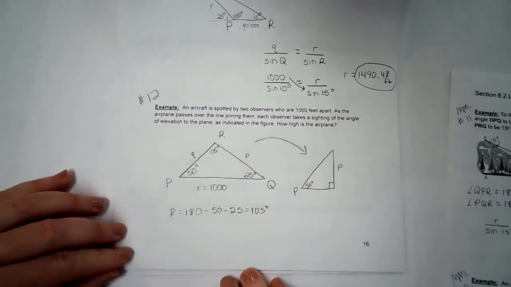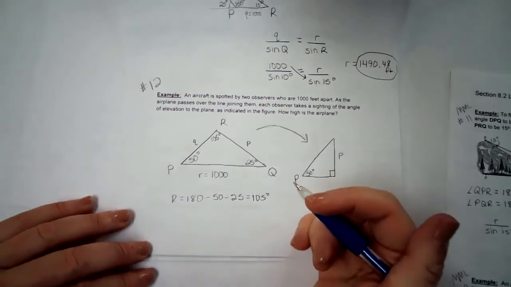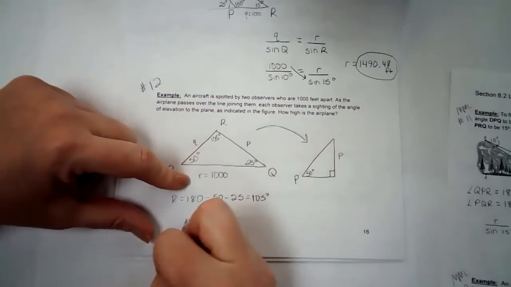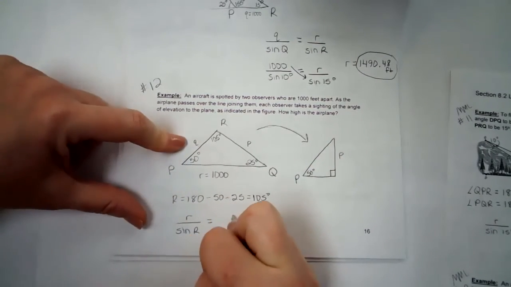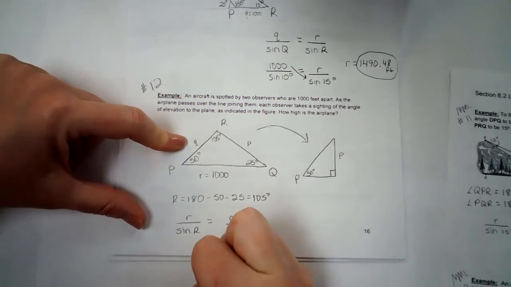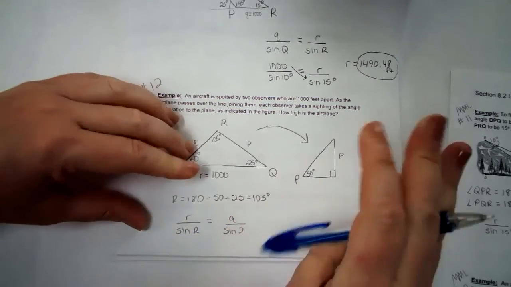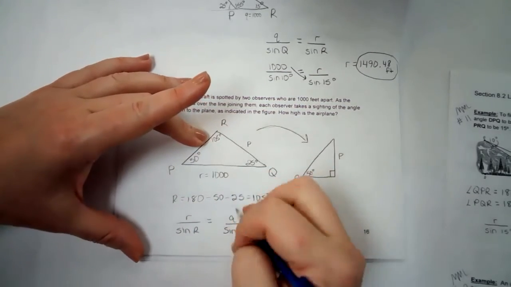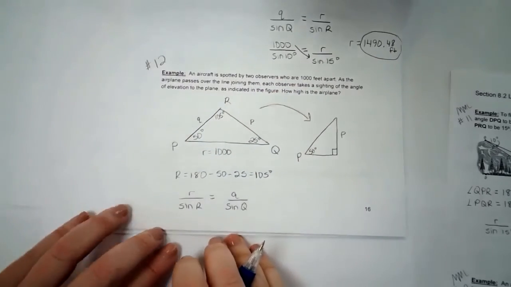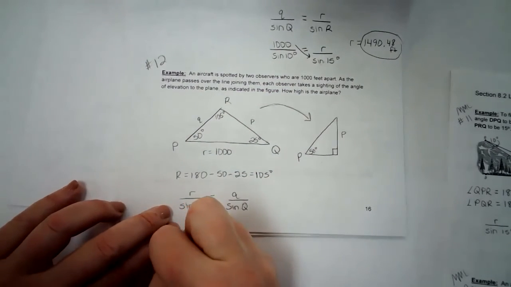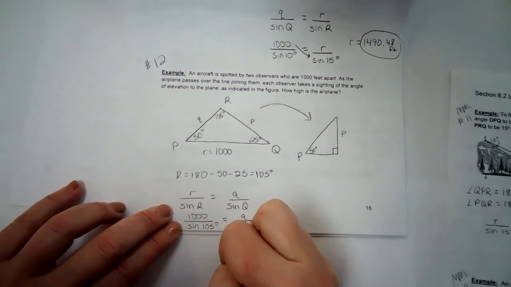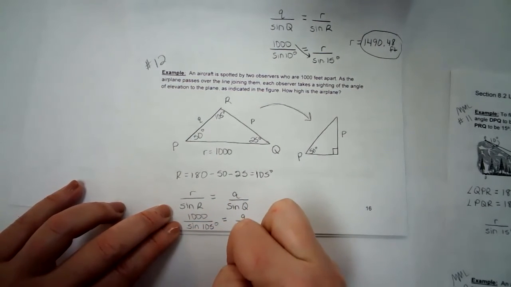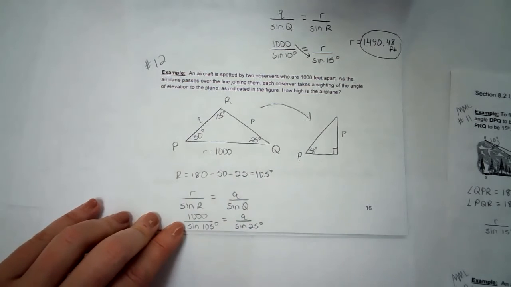Now I'm going to use the Law of Sines. I have everything I need to know about R, so I'm going to use sine R. I'm solving for side Q, so it goes on top. Whoops, this is sine Q. Plug in what I know: 1,000 over sine 105 equals Q over sine of 25.